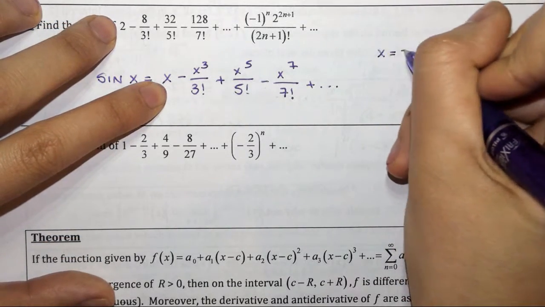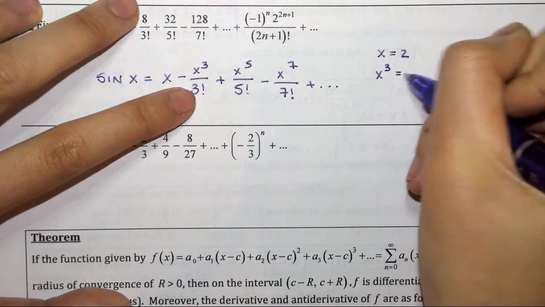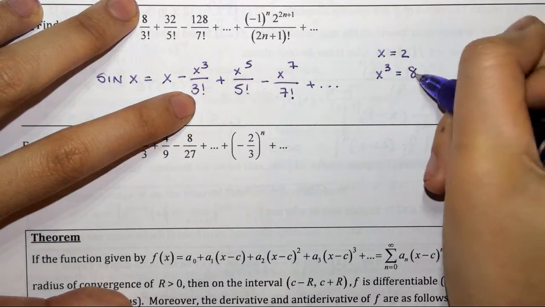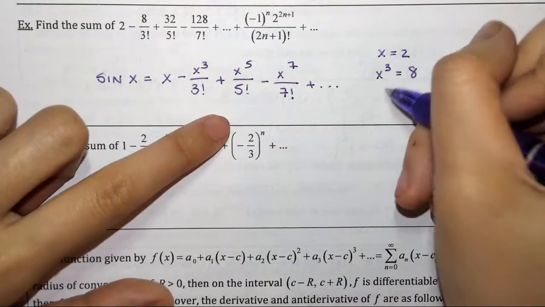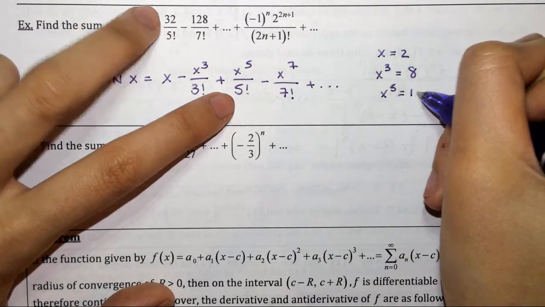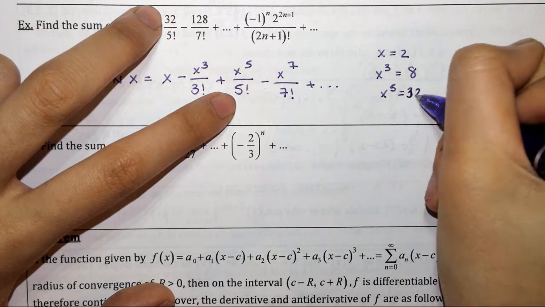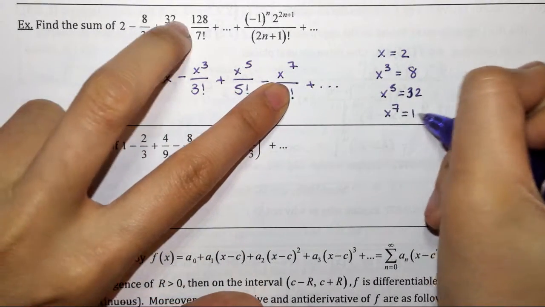Okay, and if we look, x equals 2, that's good. X cubed would equal 8. Well, then that's true. That matches with the x equals 2 hypothesis. X to the 5th equals 32. That looks right. And x to the 7th equals 128.